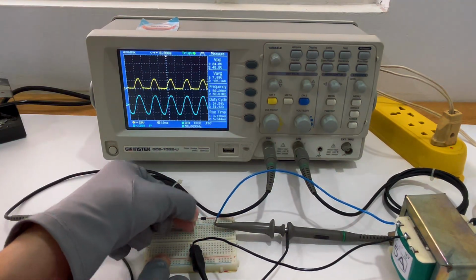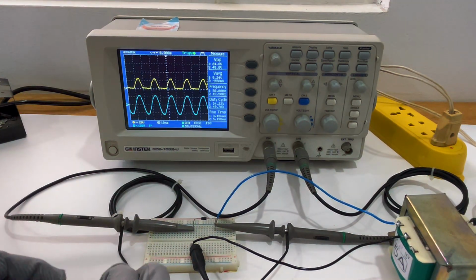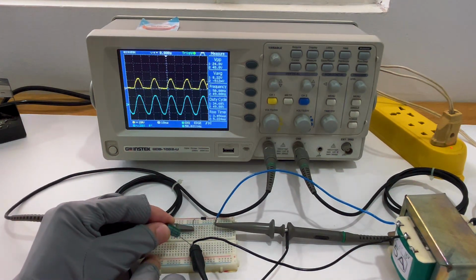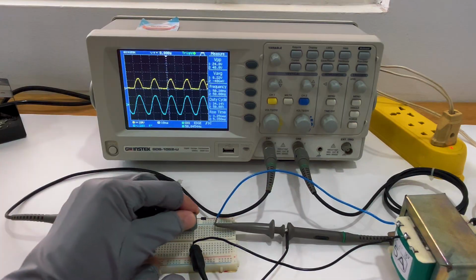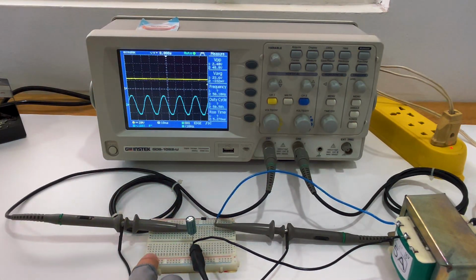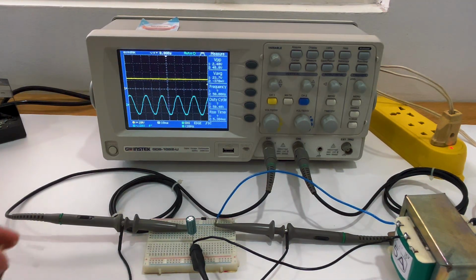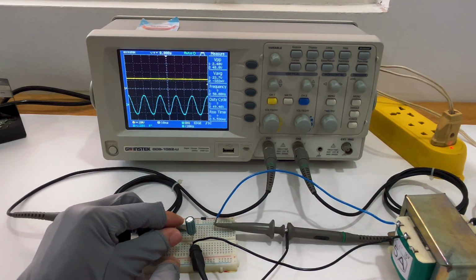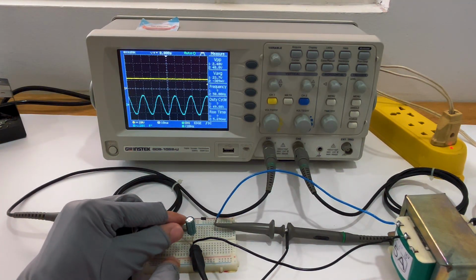Subsequently, I disconnect the load and connect a capacitor to the output. As the capacitor does not discharge, the output voltage transitions to a smooth DC. When the load is connected to the output, the capacitor discharges, resulting in ripple voltage on the waveform.